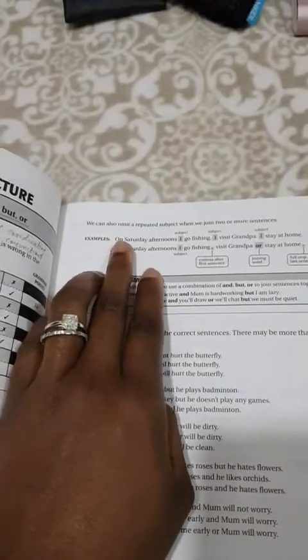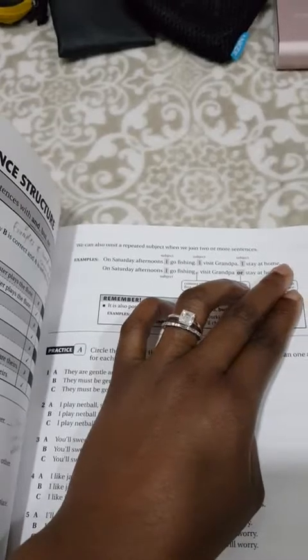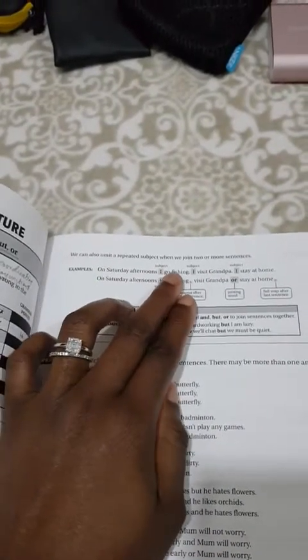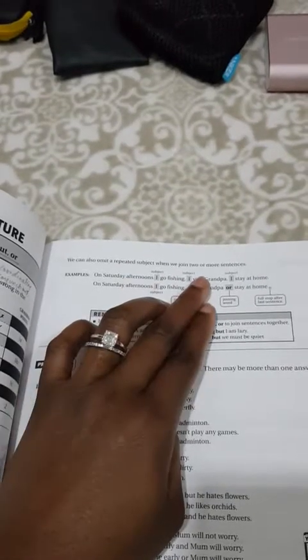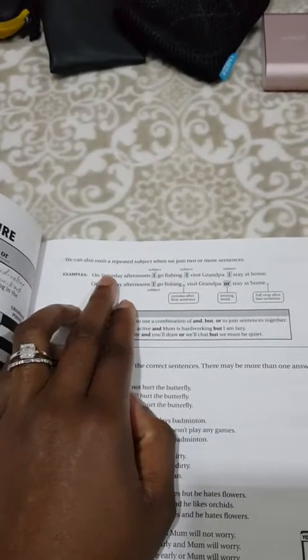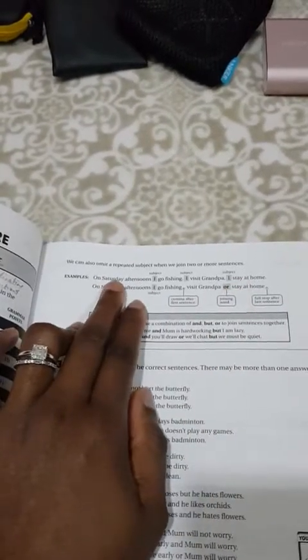Let's see what we mean by this. On Saturday afternoons, I go fishing, full stop. I visit Grandpa, full stop. I stay at home, full stop. Now, this is the first sentence. On Saturday afternoons, I go fishing. Now, the second sentence is still talking about what you do on Saturday afternoon. The third sentence is still talking about what you do on Saturday afternoon.